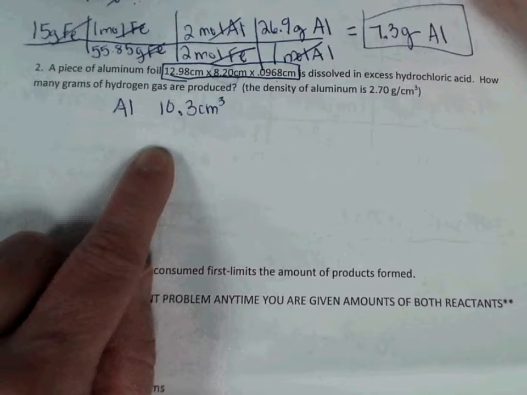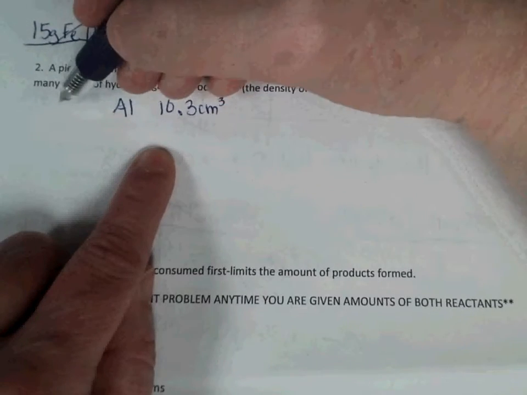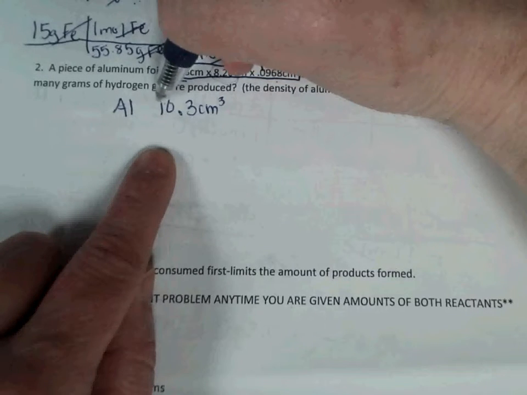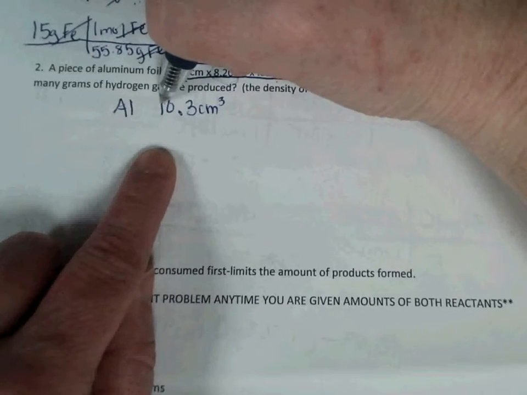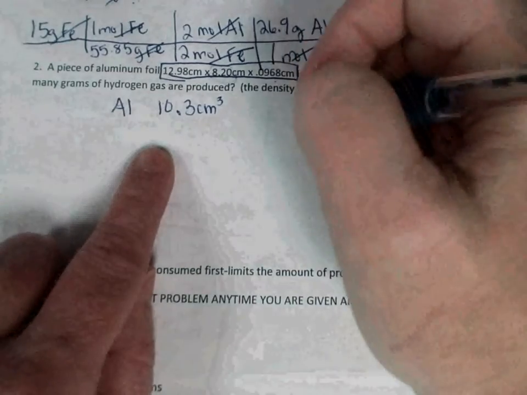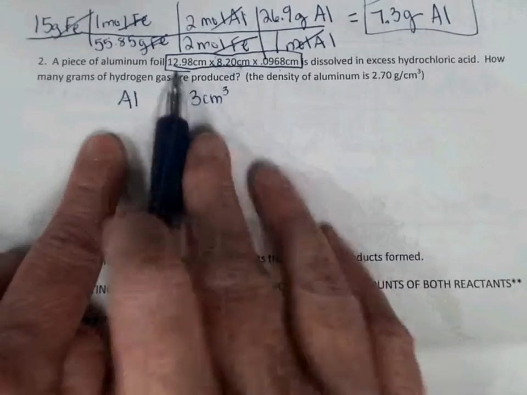Well, my fewest is 3. Because I got a decimal, if it's got a decimal and I read from left to right, I start counting at the first non-zero and everything after. 1, 2, 3. All right, so that gives me the volume.